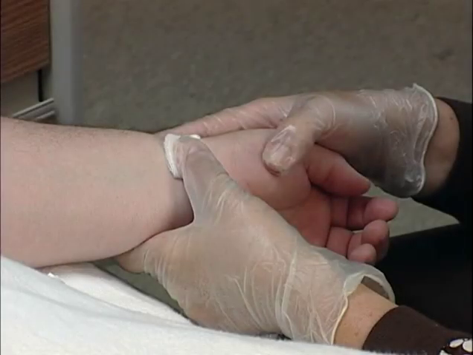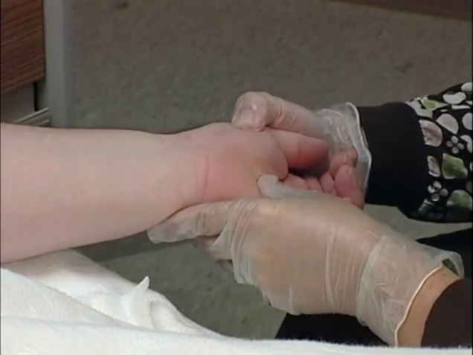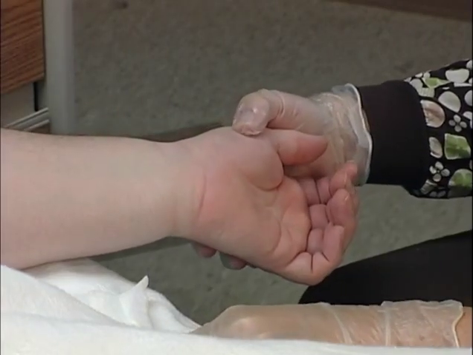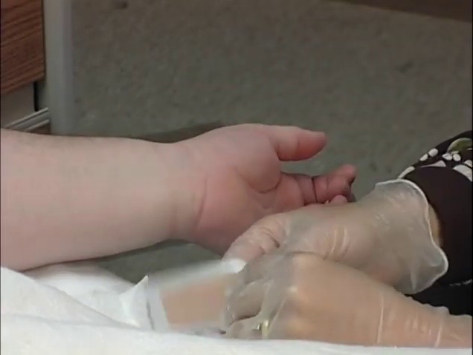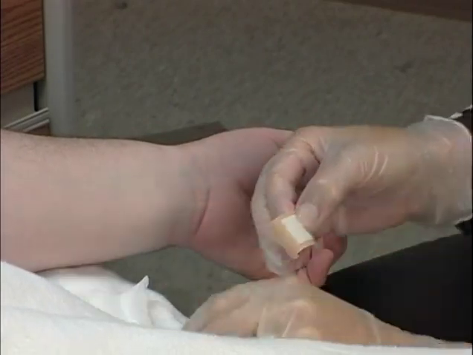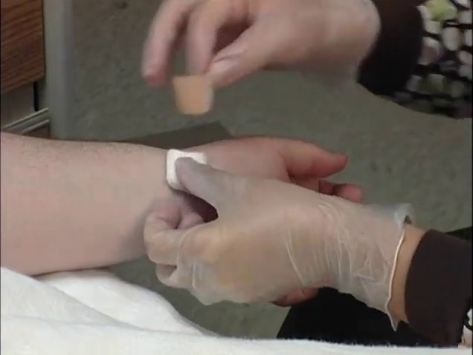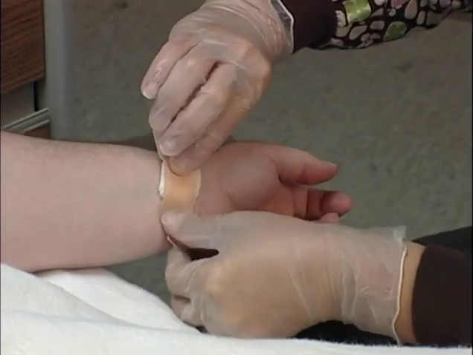Apply firm pressure for a minimum of 3 to 5 minutes for radial punctures. For brachial draws, at least 5 minutes of pressure are required. Observe the puncture site long enough to be assured that bleeding has stopped both superficially and subcutaneously. If bleeding continues, reapply pressure for an additional 2 minutes and reassess. Continue this sequence until hemostasis is achieved.